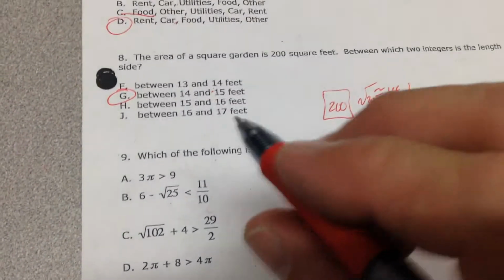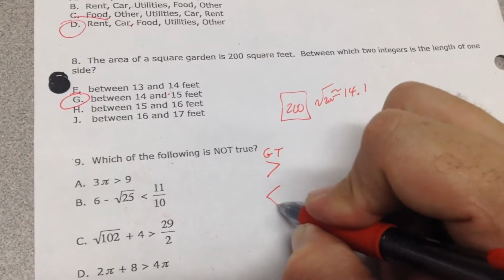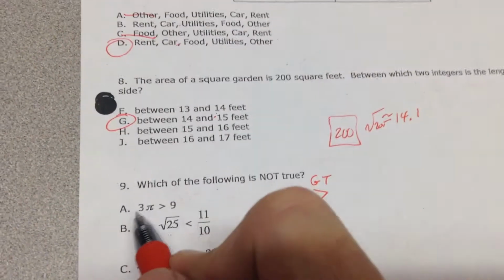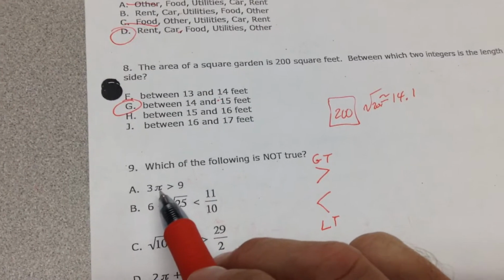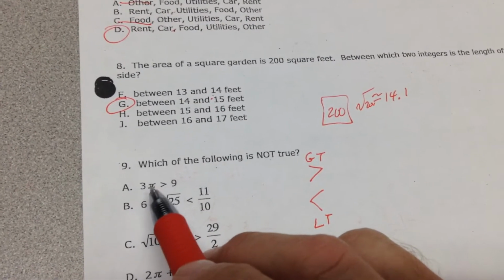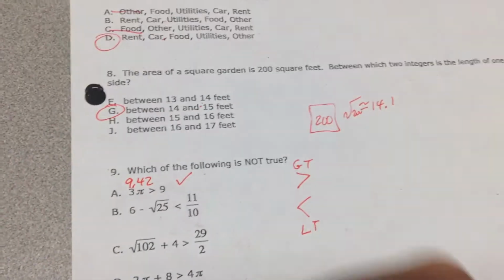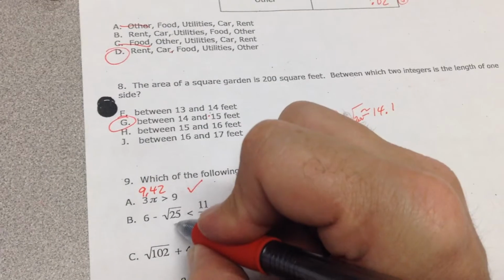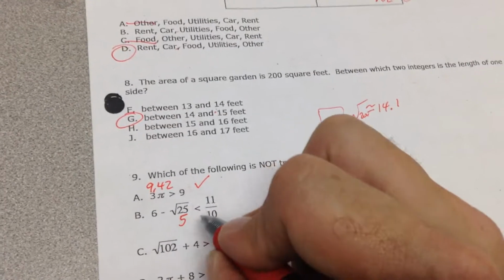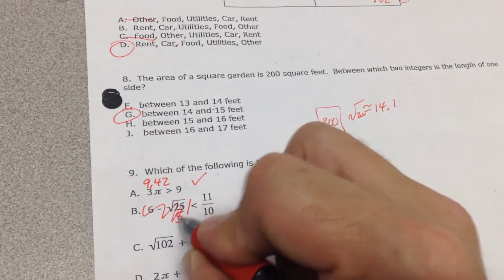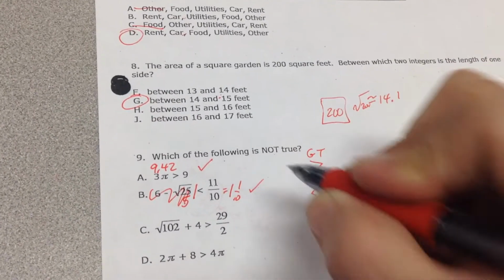Number 9, which of the following is not true? Okay, first things first, we need to remember what these mean. Greater than, less than. Okay, so is 3 times pi greater than 9? Yes, because pi is bigger than 3. It's 3.14, so this would have to be bigger than 9. It'd be something like 9.42, so that one is true. 6 minus the square root of 25. Well, we should know the square root of 25 is 5. So this 6 minus 5 would make it 1 on this side. So is 1 less than 11 tenths? Yeah, that's 1 and 1/10. So that one's also true.